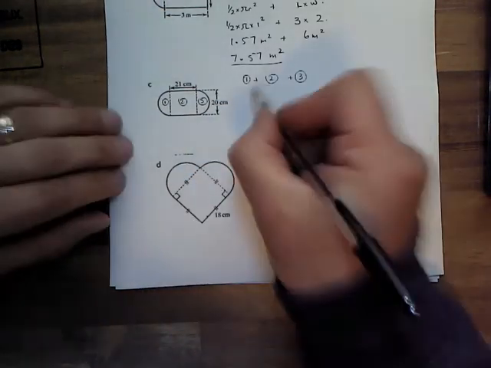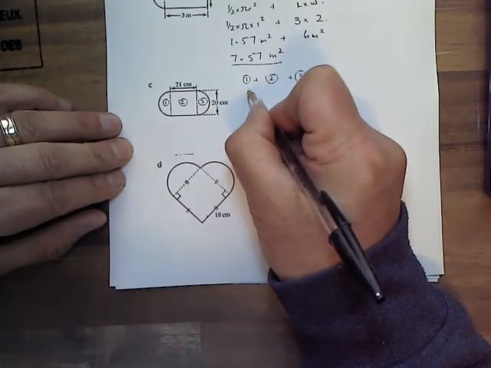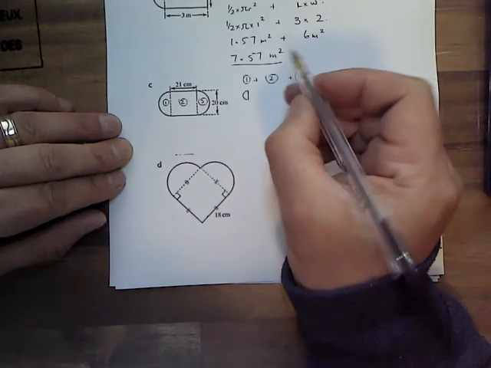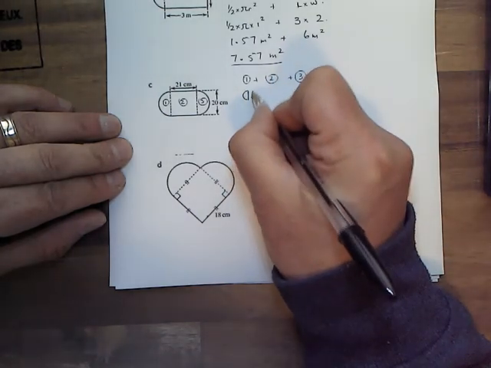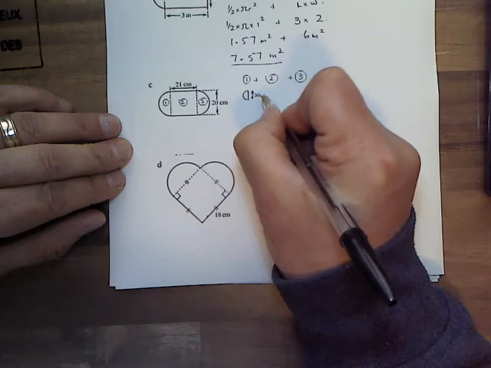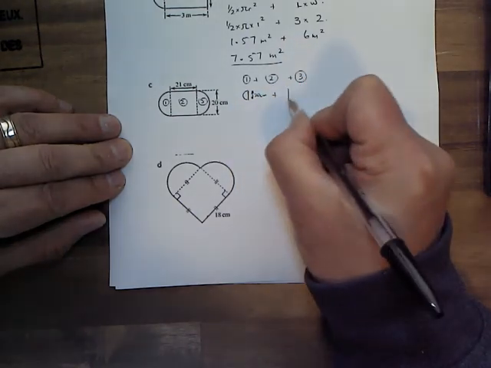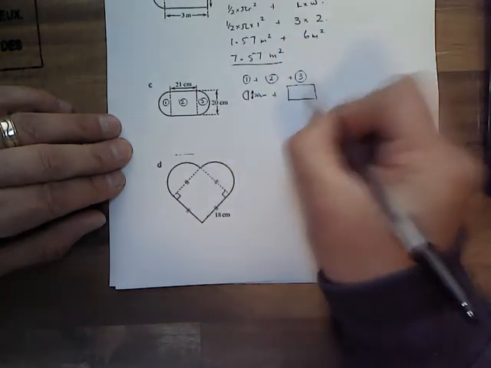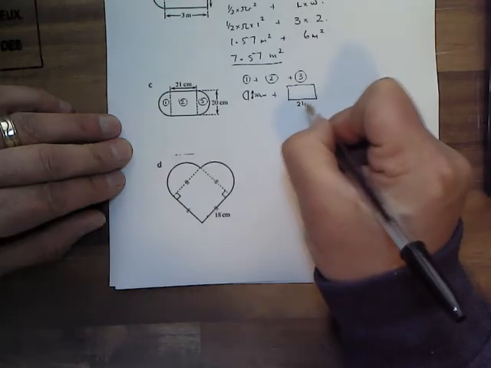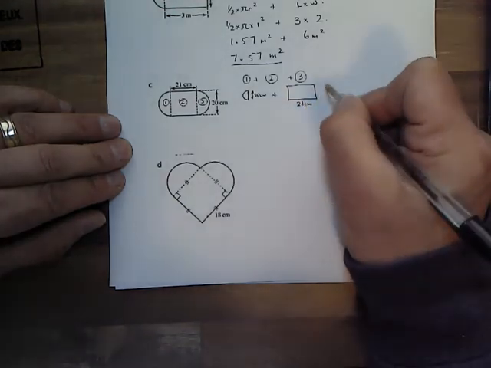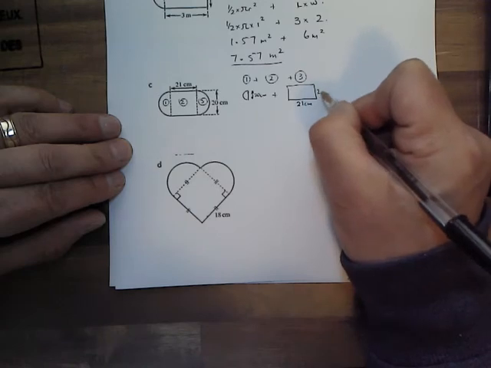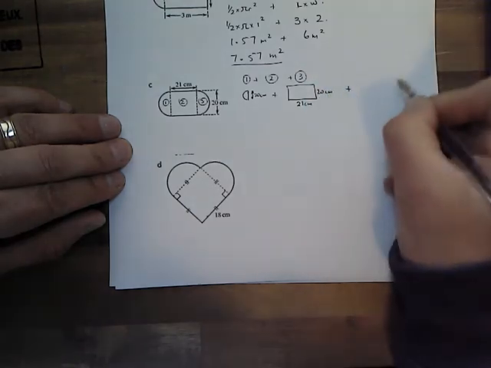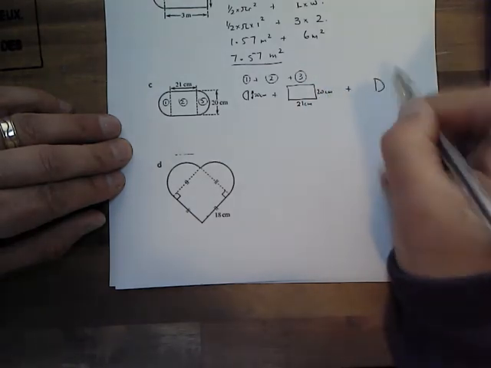So if we were to draw some pictures, we would have a semicircle with a diameter of 20 centimetres plus a rectangle which has got a length of 21 centimetres and a width or height of 20 centimetres plus another semicircle which has got a diameter of 20 centimetres.